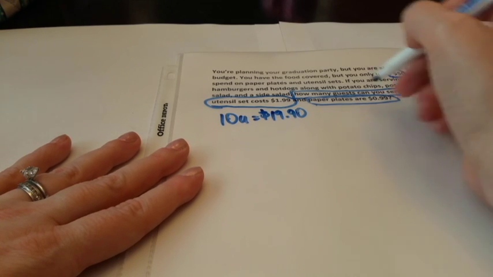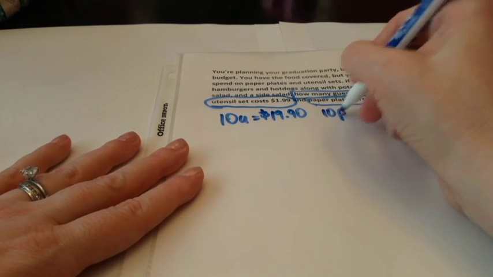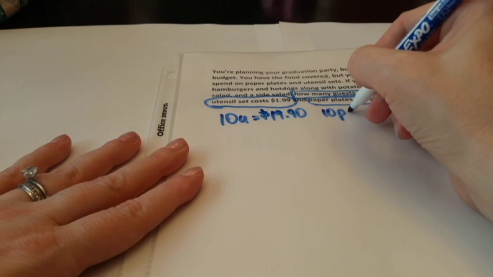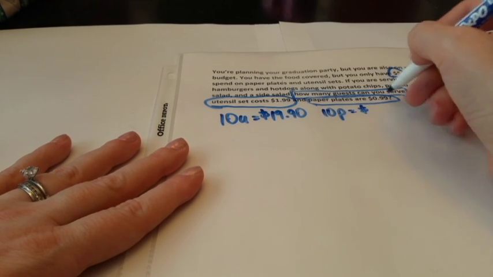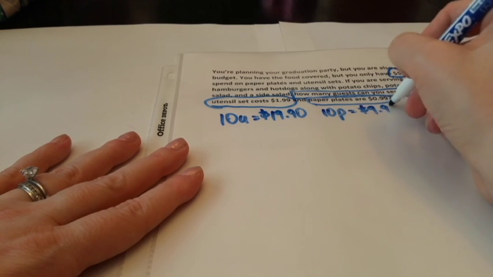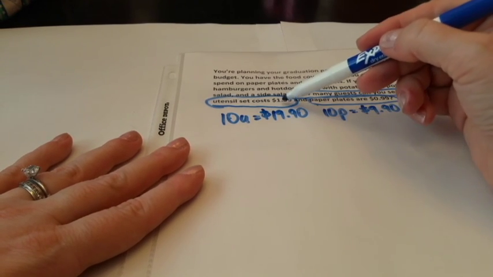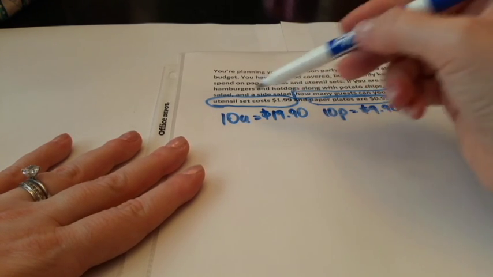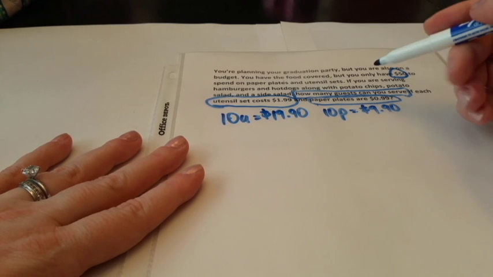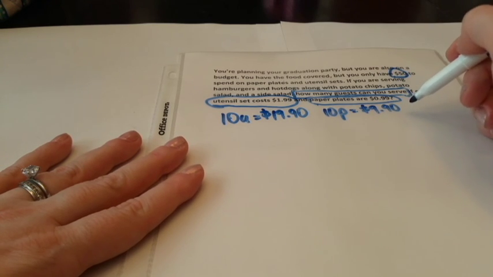And likewise, if we have 10 plates, they're going to be $9.90. So what I'm doing is just moving my decimal point one place to the right because I'm multiplying by 10. And that's the result I get.